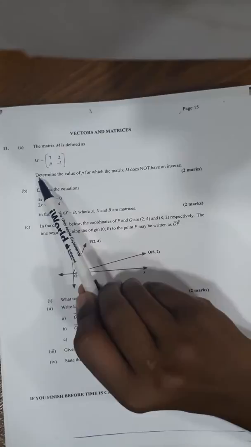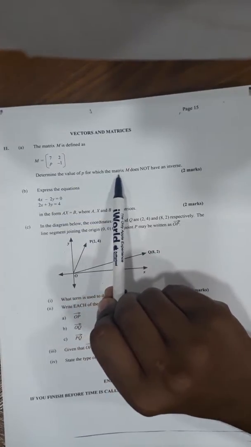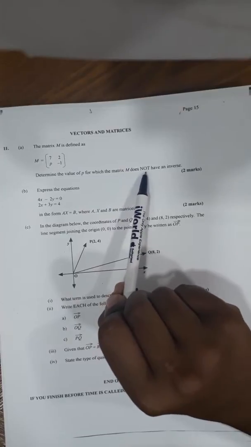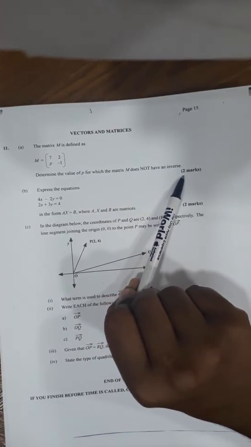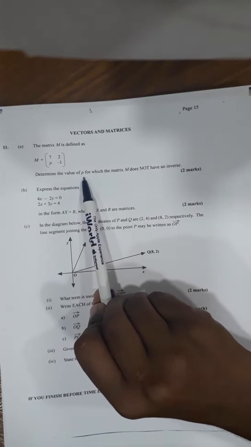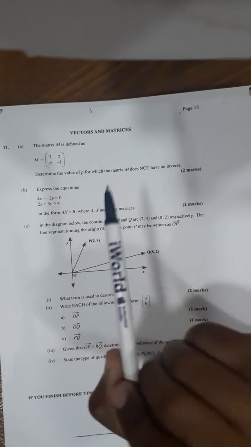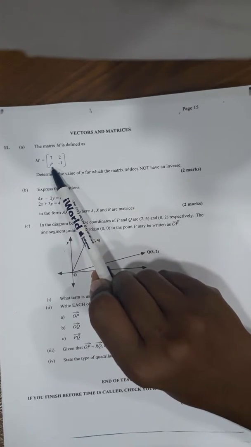And the question goes like this: determine the value of P for which the matrix M does not have an inverse. It only goes for 2 marks, so that should tell you the little bit of working that needs to go into answering this question. First of all, P is any location of the matrix, A, B, C, D. It doesn't really matter, but the point is the question wants a numerical value for P, right?